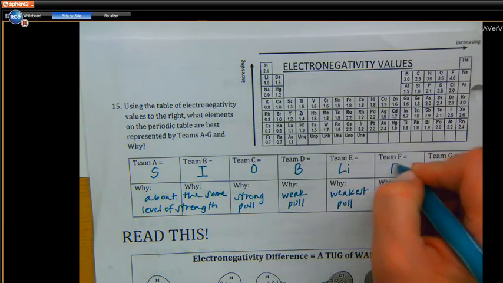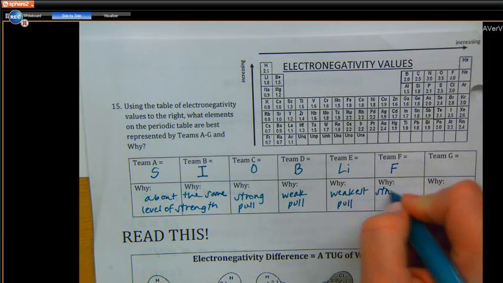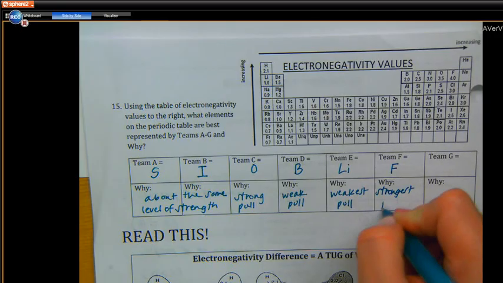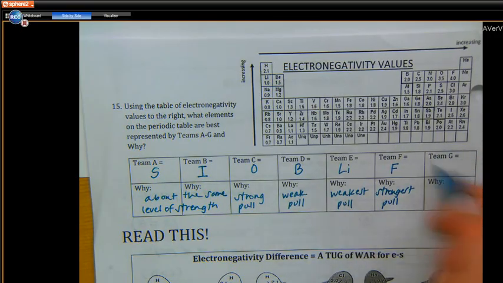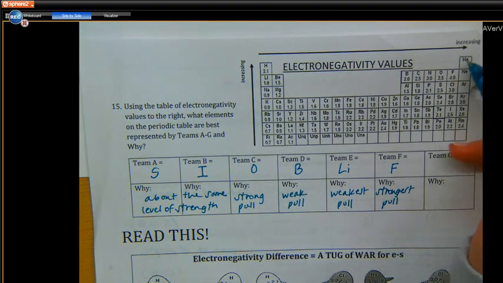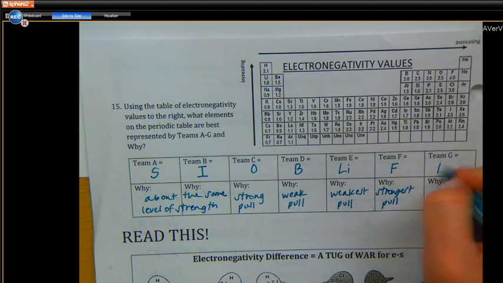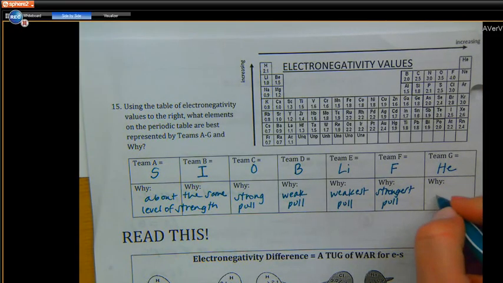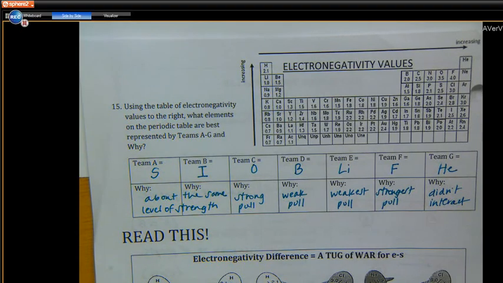So what I would like you to do now is to go through and read this section about electronegativity differences in the tug of war for electrons. Calculating that electronegativity difference is what determines if a substance is non-polar covalent, polar covalent, or ionic. If an electronegativity difference is less than 0.4, these are non-polar covalent. The electrons are shared equally.